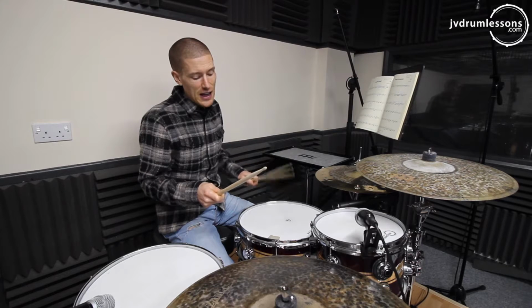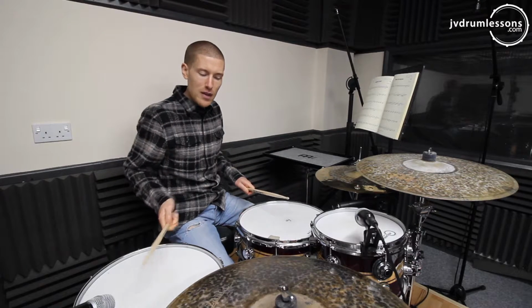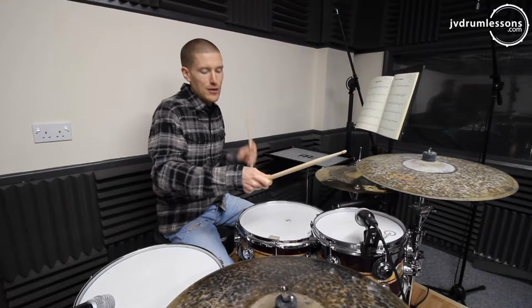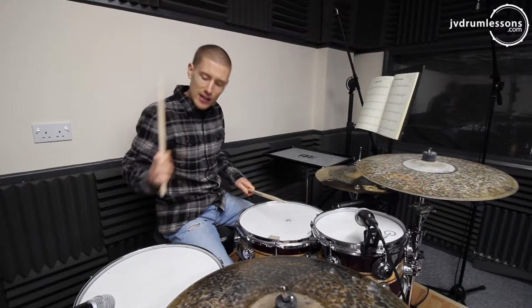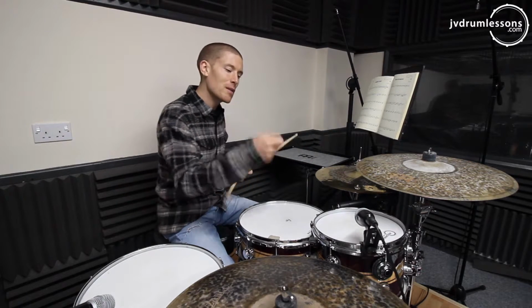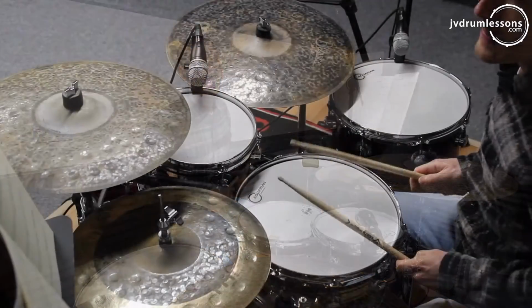Okay, so the left hand staying on the snare, the right starts on the floor tom and then moves to the small tom. So you've got right, right, left, left, right, right, left, left in those swung eighth notes. Okay, so let's try that bar just to get that rhythm down. So swing those eighth notes and we're playing them as double strokes.